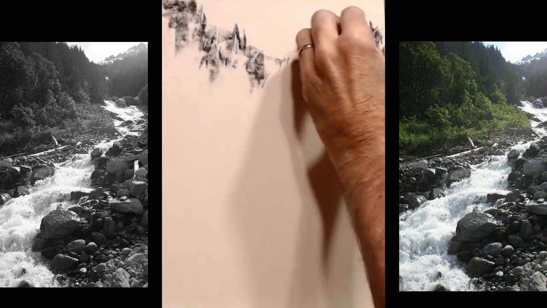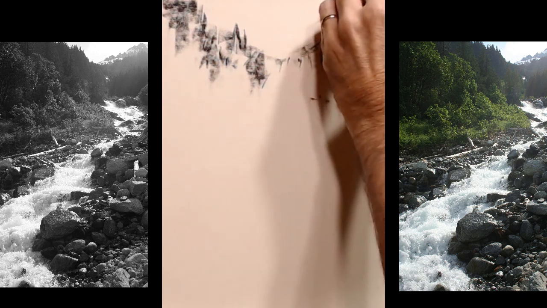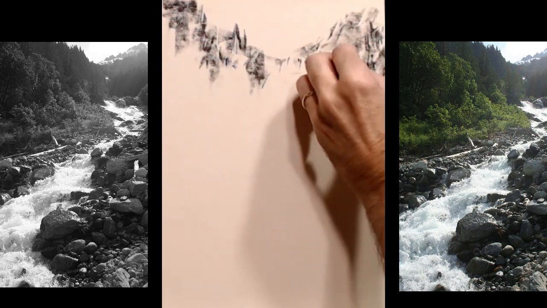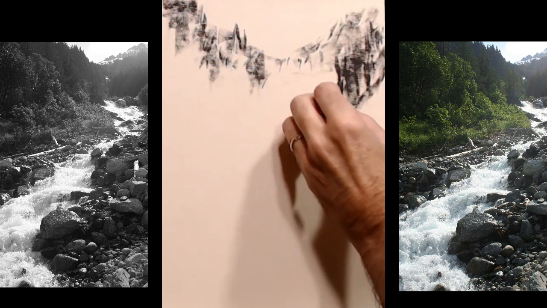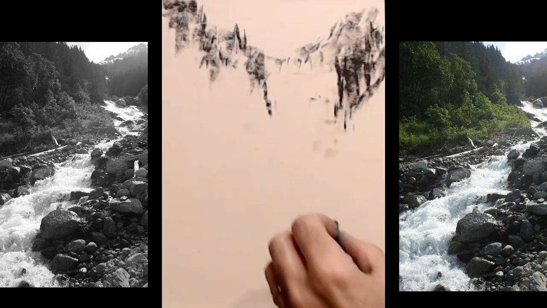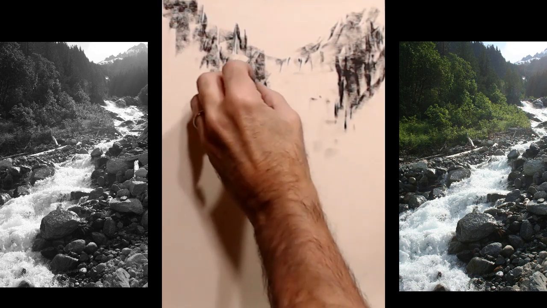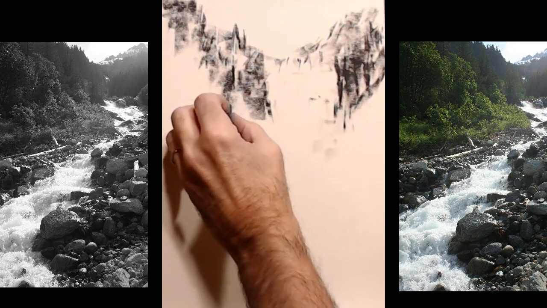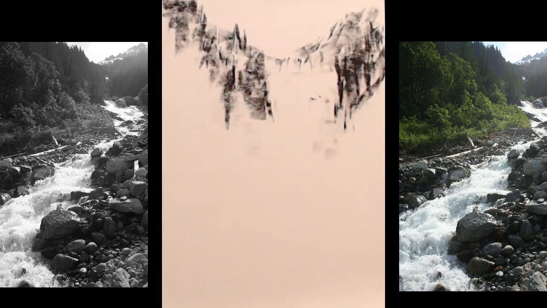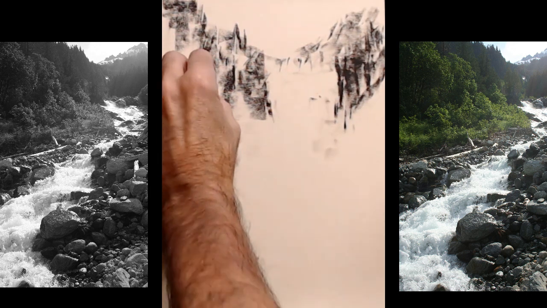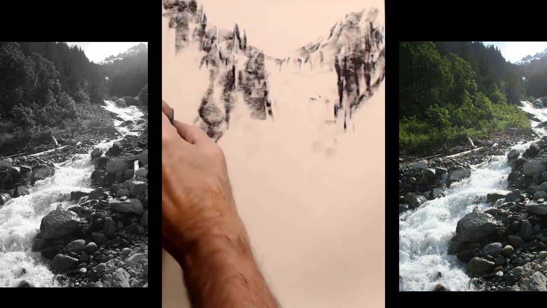And really the point is twofold. One is to actually get the composition down on the sanded pastel paper, and more importantly, to develop the values of the painting. I want to pull the darks and lights appropriately in this monochrome version.